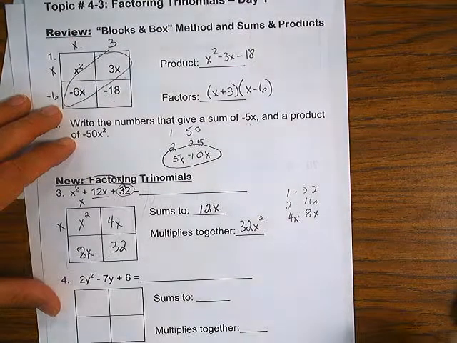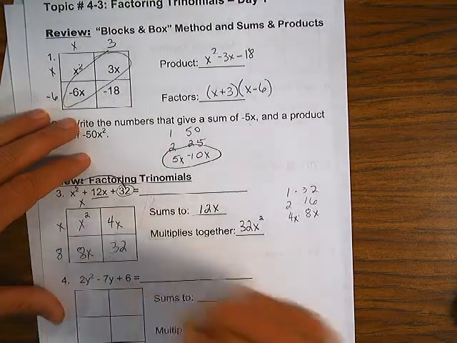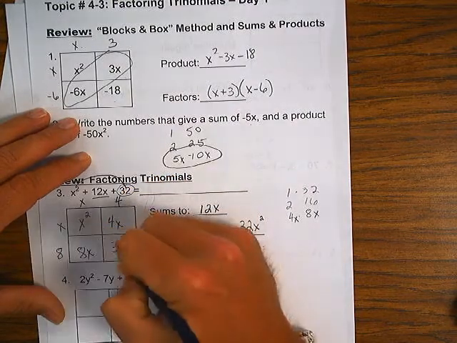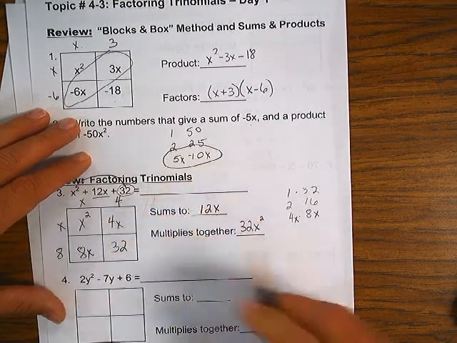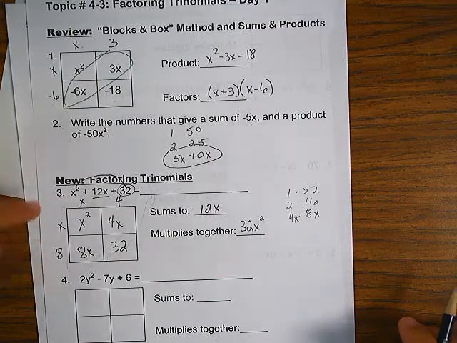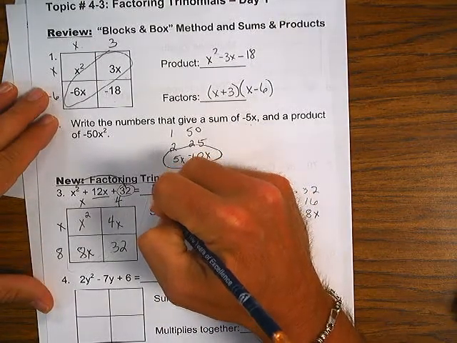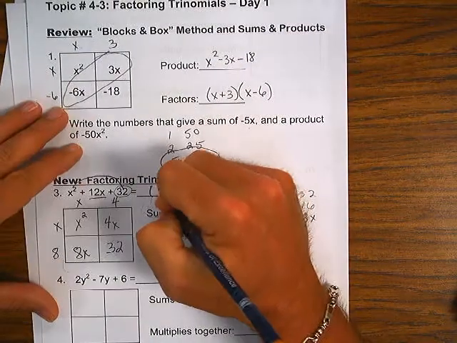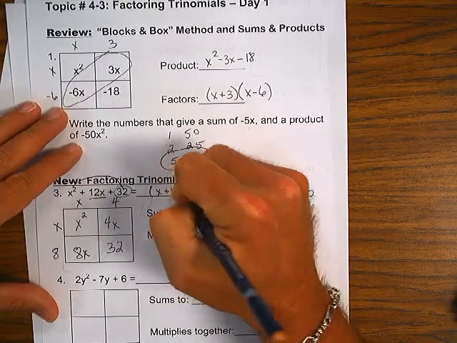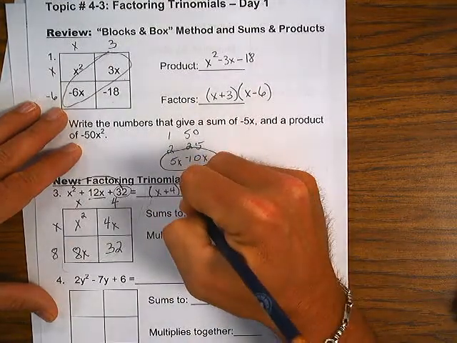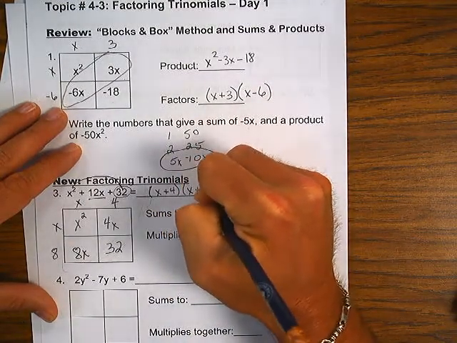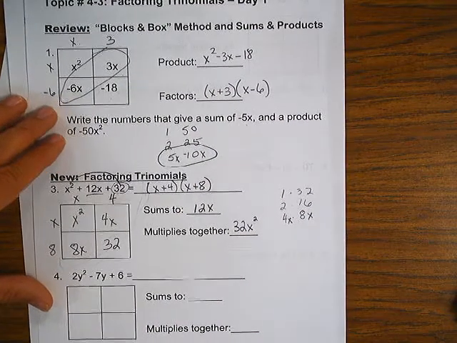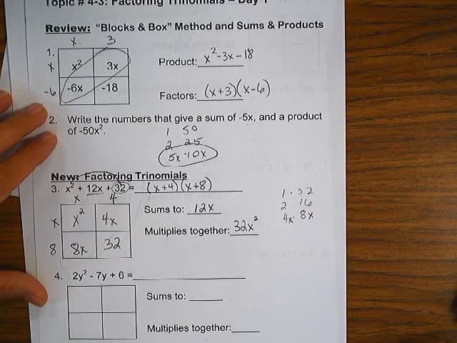X times what is 8x? X times 8. Very good. What times x is 4x? 4. Is 4 times 8, 32? Yes, that tells me right there I factored it right. What are the factors? What does it say across the top? X plus 4 times x plus 8. Very good. Good there.